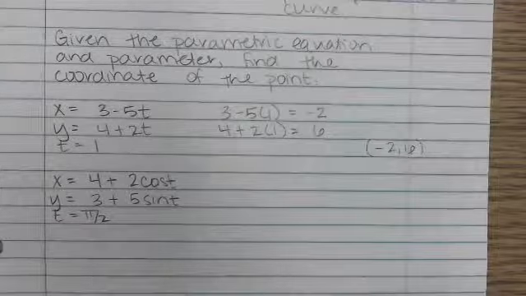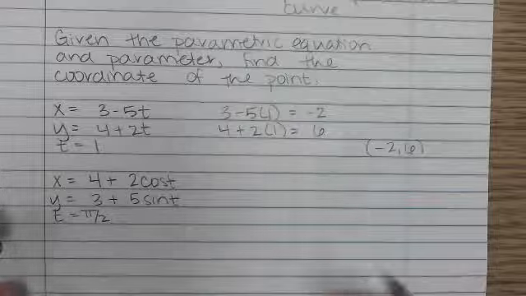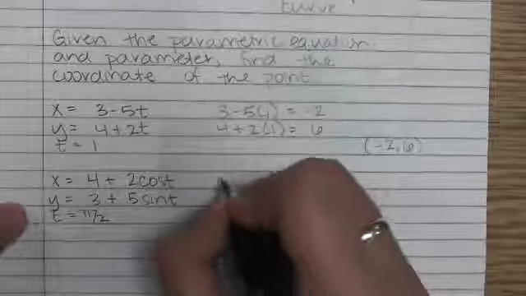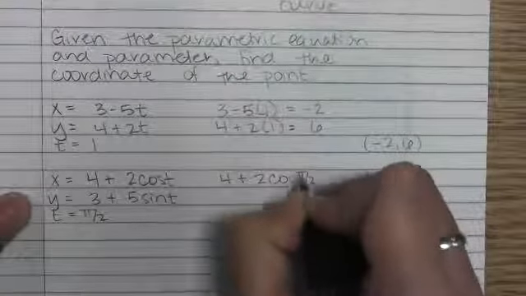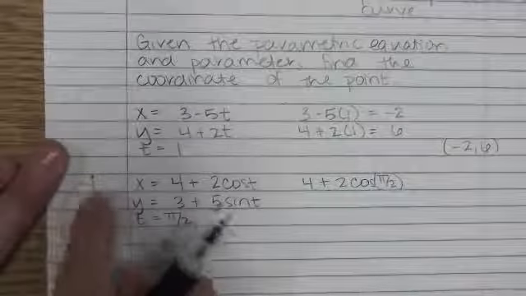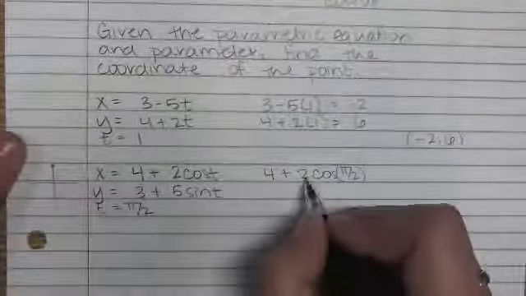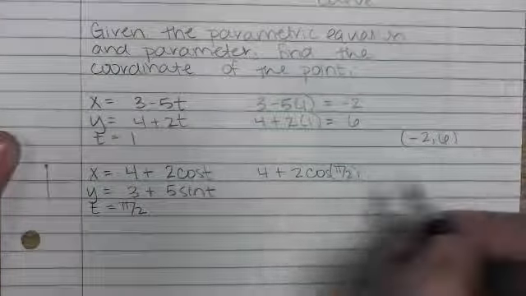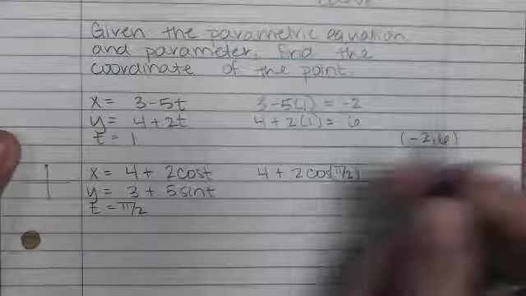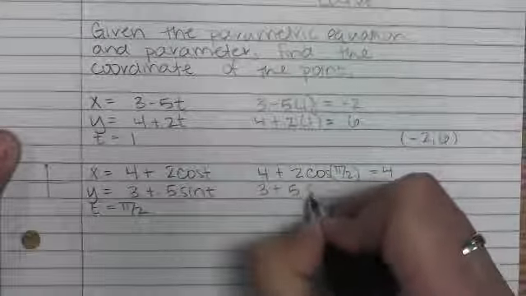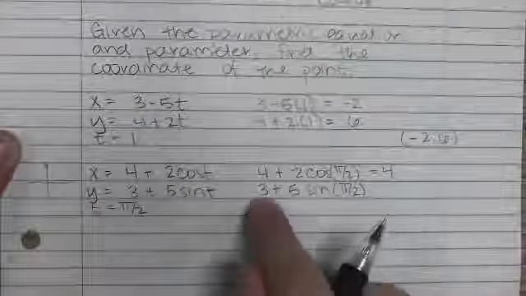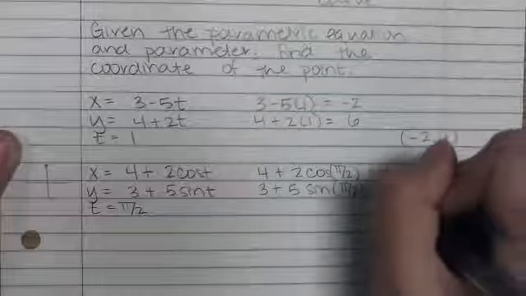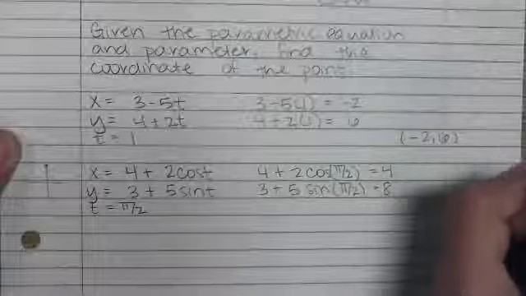So here I'm looking at this point where t is pi halves. If you look back at your unit circle, in 4 plus 2 cos pi halves, pi halves on the unit circle is directly up here, so the cos value there would be 0. So 2 times cos of 90 degrees, or pi halves, just zeros out, and then you get 4. And then if we do 3 plus 5 sine pi halves, sine of pi halves up here would be positive 1. So we have 3 plus 5 multiplied by positive 1, which gives you 8. And so that point would be 4, 8.